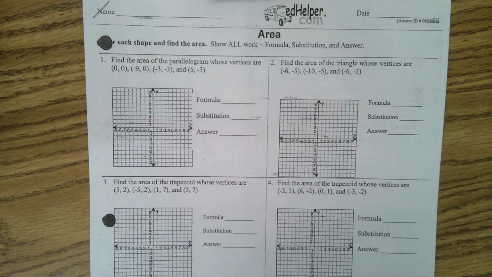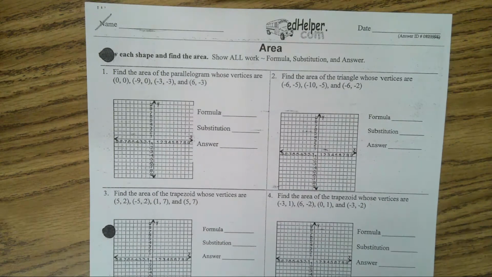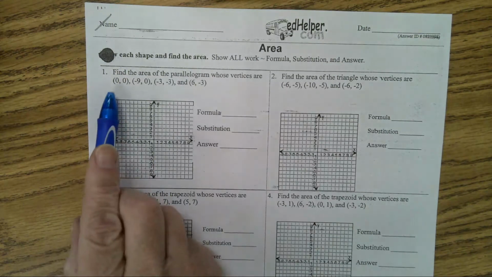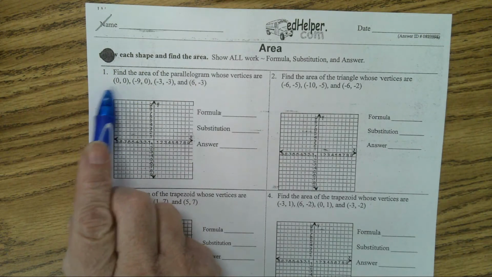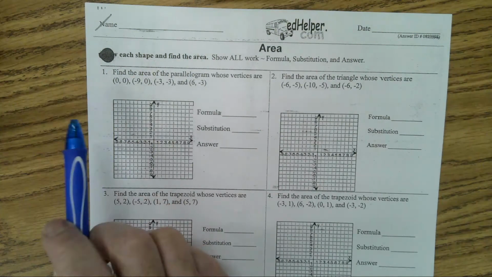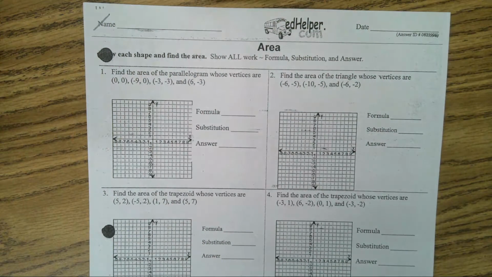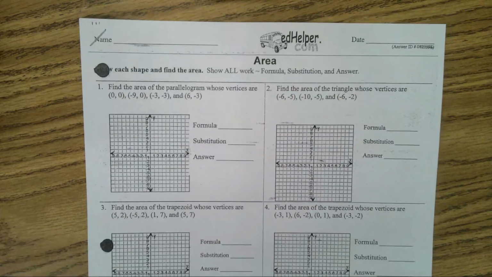Hello. Today we are going to be graphing quadrilaterals and triangles and then finding the area from the graph. Now, I think you all remember how to graph an ordered pair. The first number in the ordered pair is a horizontal measurement, and the second one is a vertical measurement. So let's go to this page here. We have a little packet for today.